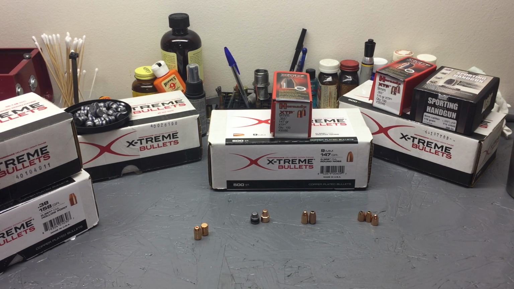And what I mean by bullet substitution is you have load data for a particular bullet, but you don't necessarily have that bullet, but you have one of the same weight. And that's kind of common practice among loaders, is to substitute bullets for the same data. I do it. A lot of people do it, but there is some danger when it comes to that, especially if you're at the top of that load.